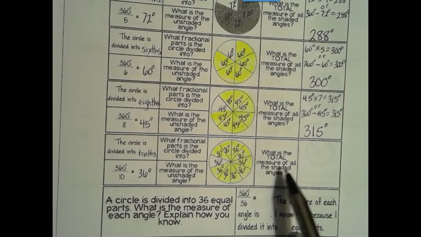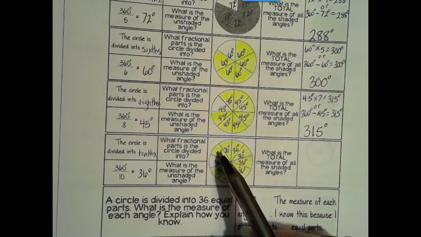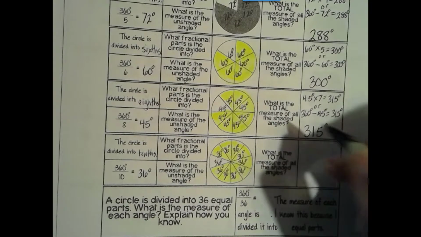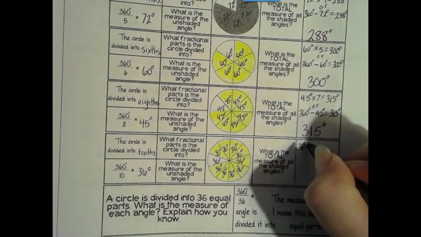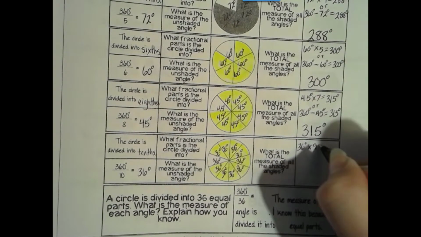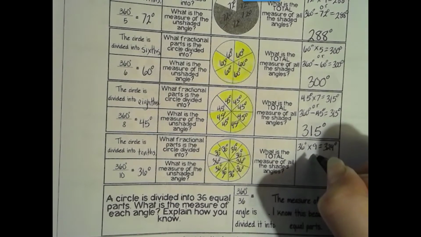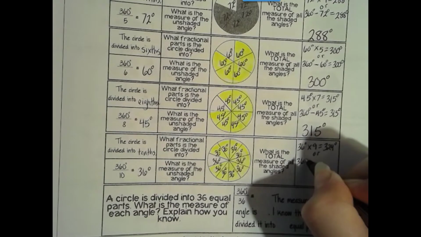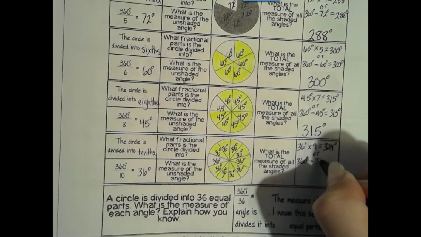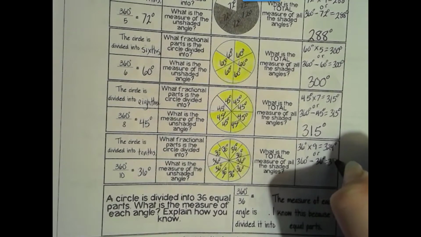What is the total measure of all the shaded angles? So that means there's 9 that are shaded, so I can either multiply by 9 and get 324 degrees, or I could take 360 degrees, subtract 36 degrees, and get 324 degrees.